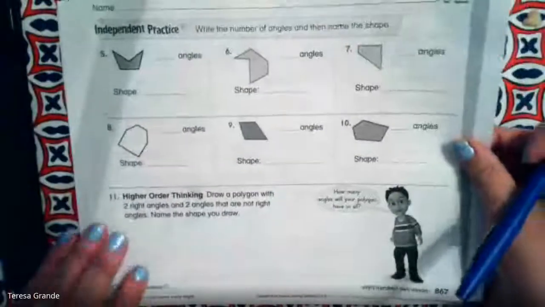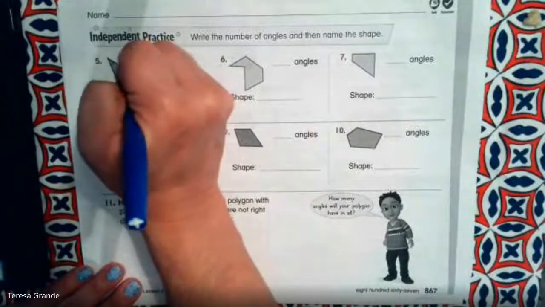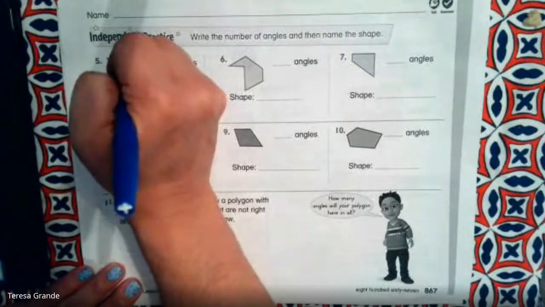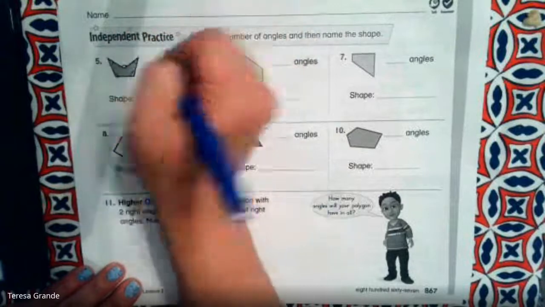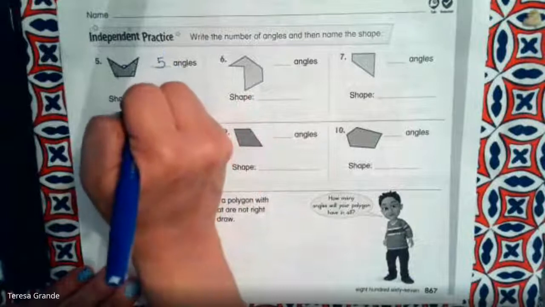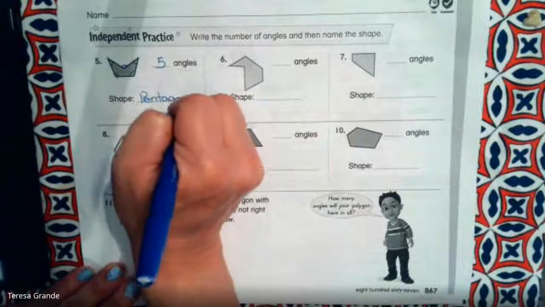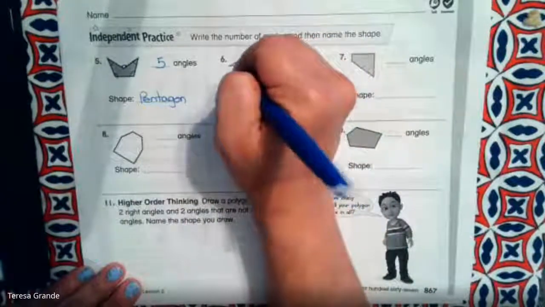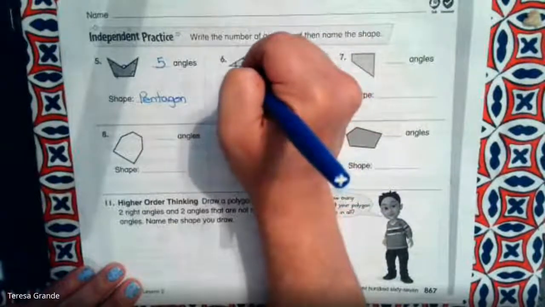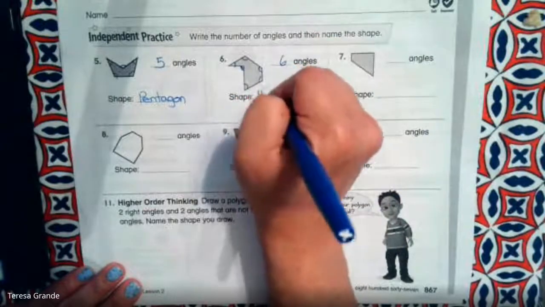Okay, let's keep practicing. We have 1, 2, 3, 4, 5 angles, 5 sides. This is a pentagon. Number 6. 1, 2, 3, 4, 5 angles here. 6 angles. This is a hexagon.